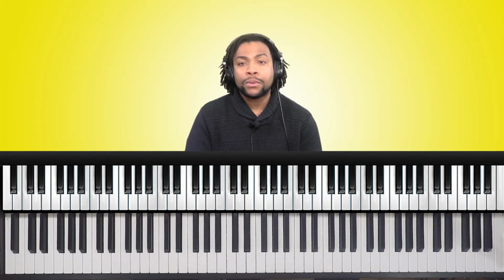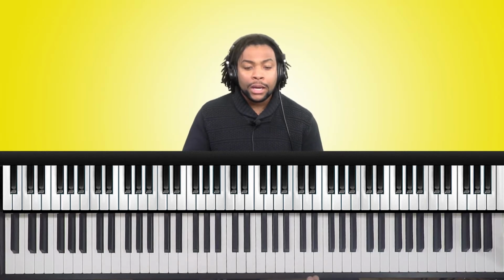Another thing, when we're transposing, you want to think of the song in terms of intervals and scale degrees, the relationship of the chord or the note within the given key.